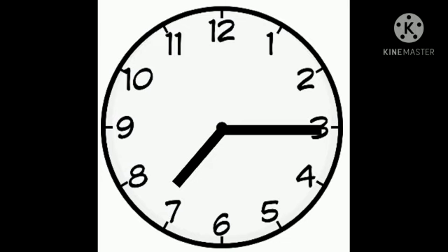Yes, again we can see minute hand is on 3, which means 5 3s are 15. So 15 minutes, and hour hand is on 7. So the time is 7 hours and 15 minutes, or we can say 15 minutes past 7. Here we can see hour hand is at 12 and minute hand is at 3. 5 3s are 15, which means time is 15 minutes past 12.